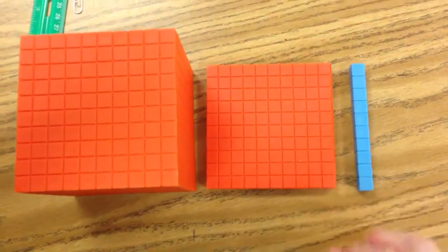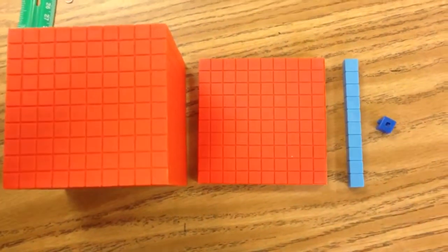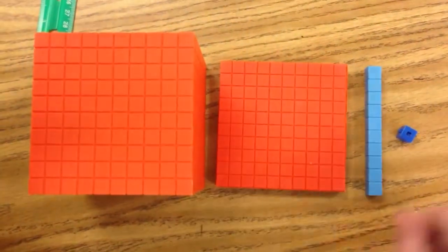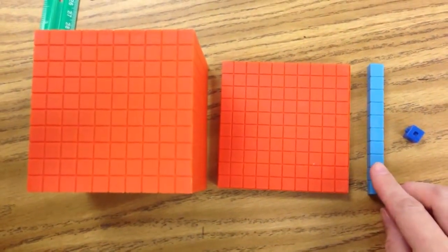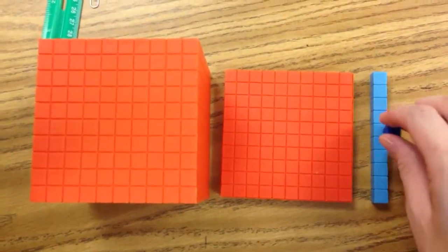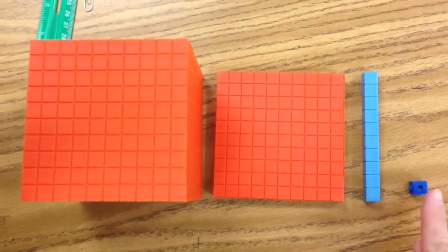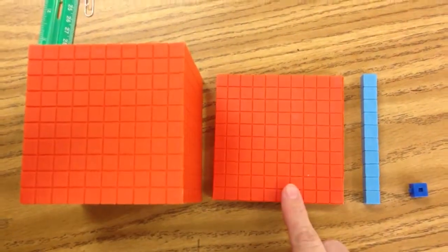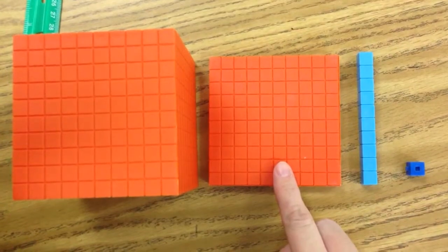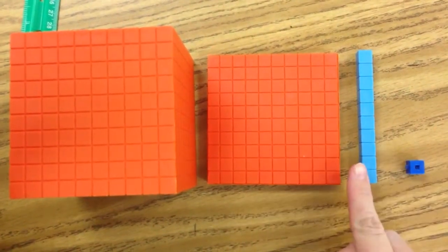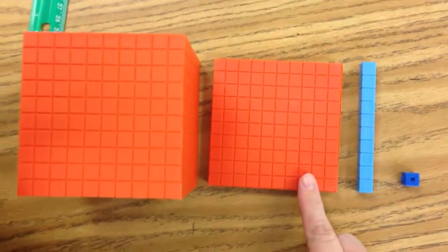Still keeping in mind that the 1,000 cube is our one whole, we can look at the small unit piece here. This piece is 1/10 of the blue rod, because 10 of these fit into one of these. It is also 1/100th of the hundreds grid, because it takes 100 of these pieces to equal this. Notice again, we have our 2 jumps representing 100 because it has 2 zeros.